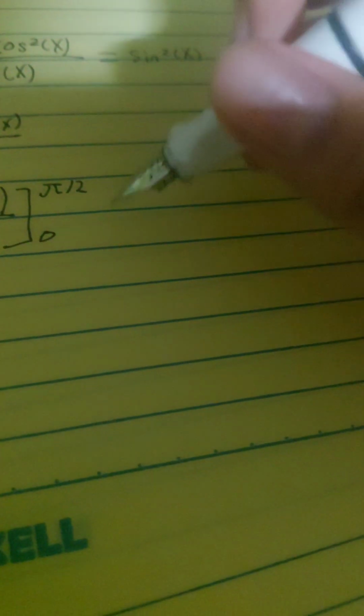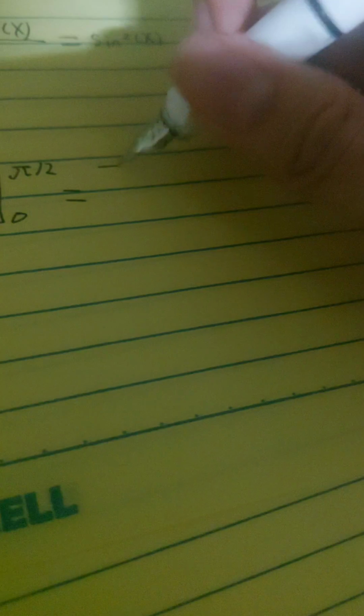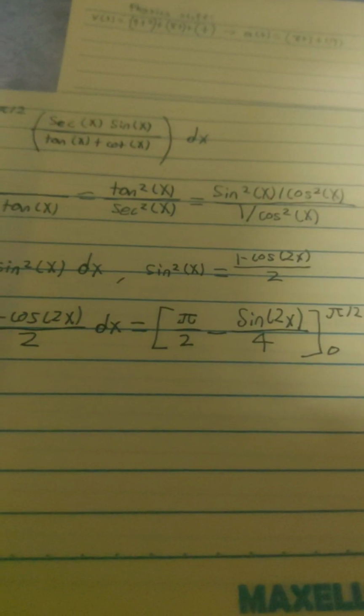Alright, and then substituting that using the fundamental theorem of calculus, that basically becomes pi all over 4 minus 0, and overall the final integral will become pi all over 4. And that is our definite integral, pi all over 4.